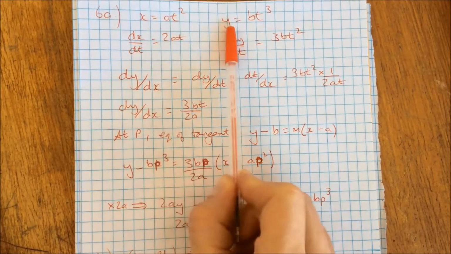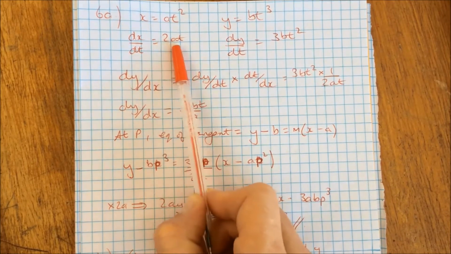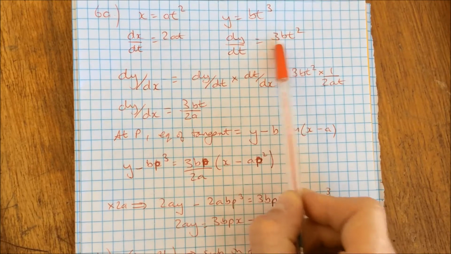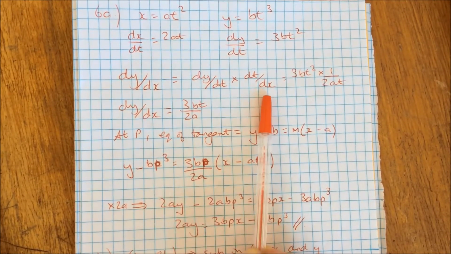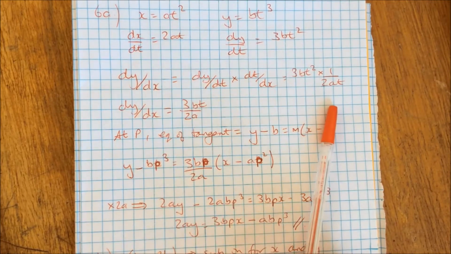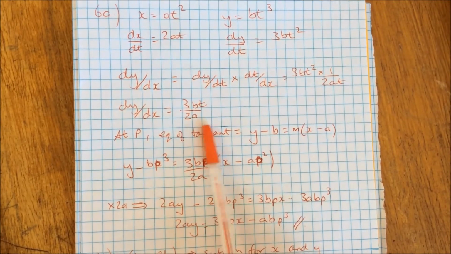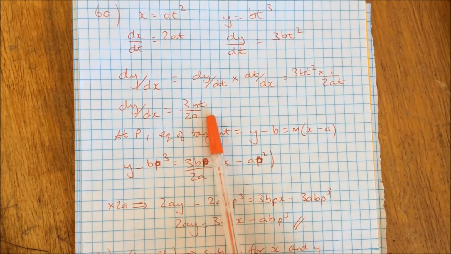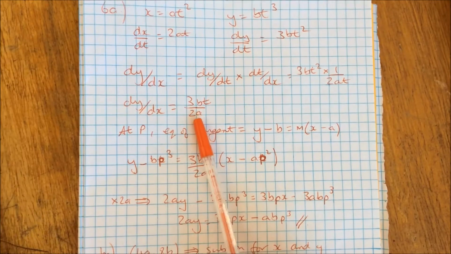Here's my initial values of x and y. So the first thing we need to do is do dx by dt, 2at, dy by dt, power down, 3bt squared. Flip the dx by dt upside down and multiply them to get the gradient dy by dx. And not a particularly pleasant looking one, 3bt over 2a. Thank you for that, WJC.